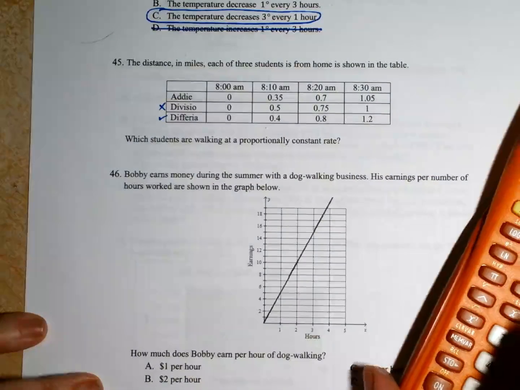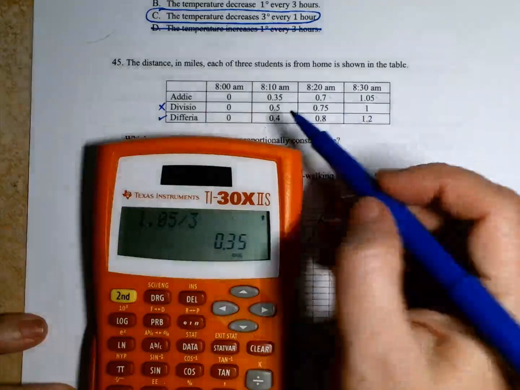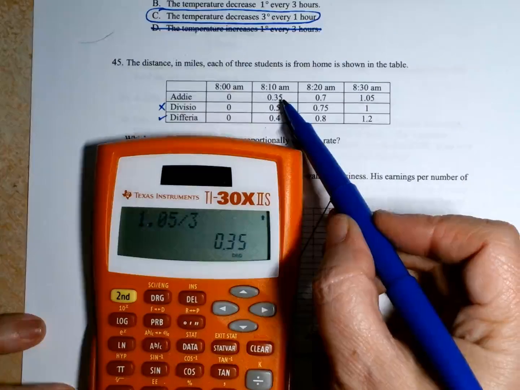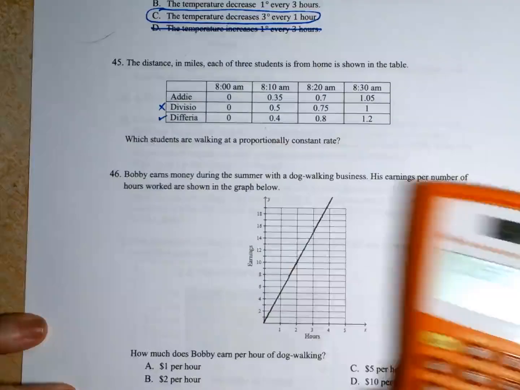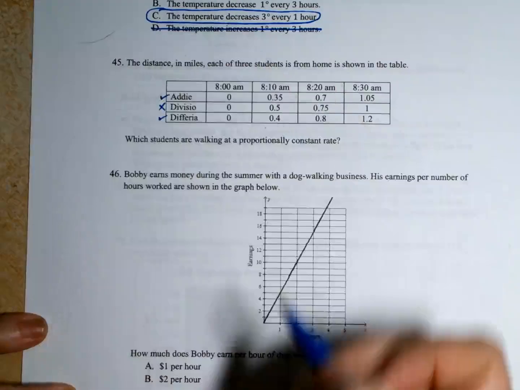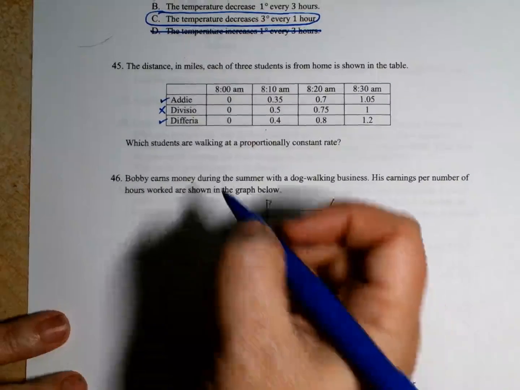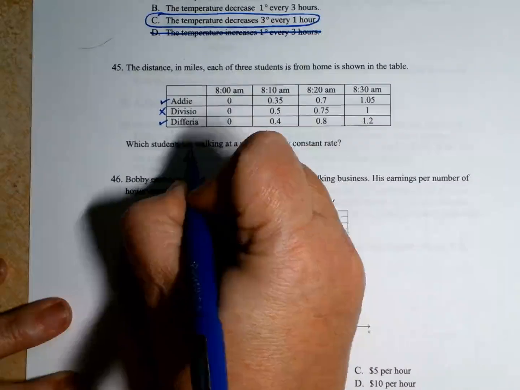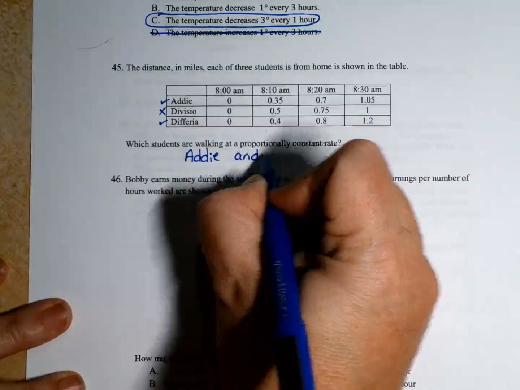Yep, that's not going to work. And what about Addie? She's 1.05 miles away, and if we divide that by 3, she should be going 0.35. And then 0.35 plus 0.35 is 0.7. And that, okay, so that works. So it's this one. What students are walking at a proportionally constant rate? Addie and Diphtheria.